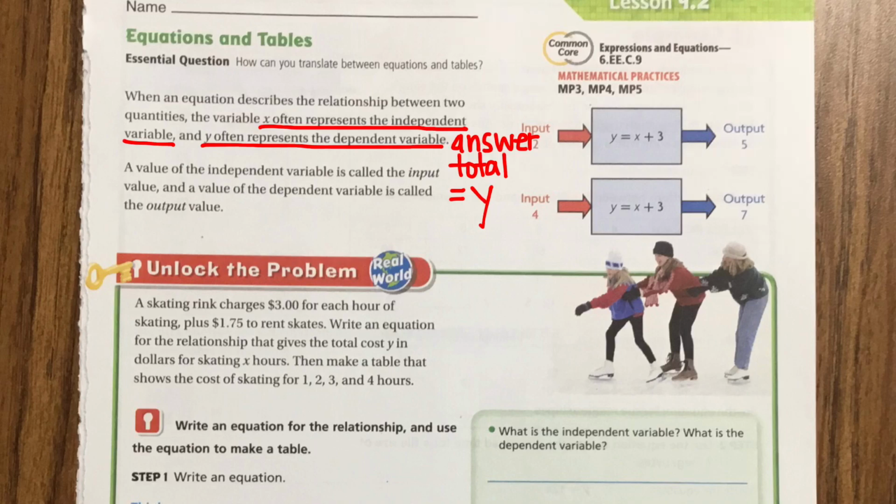Ready? Go. A value of the independent variable is called the input value, and the value of the dependent variable is called the output. So let's underline that. That's important. So independent is the input. Look, what do they both have? In. Amazing. And then the dependent is the output value. Okay? So it's the total. It's what I'm looking for.